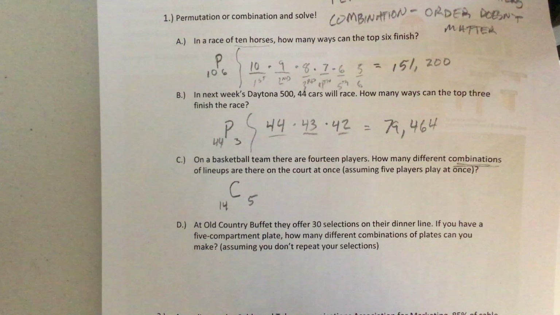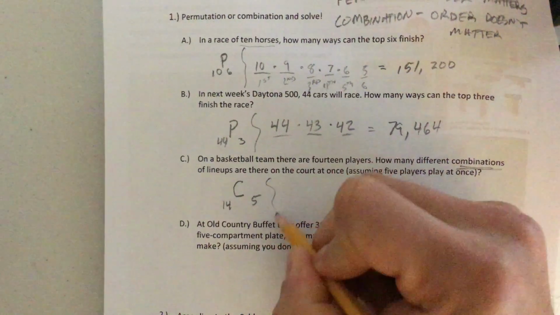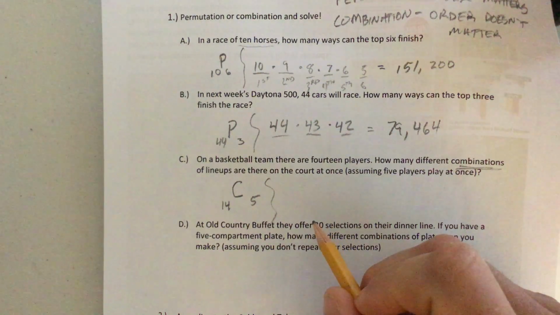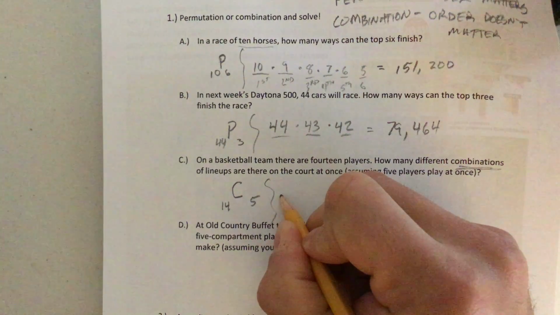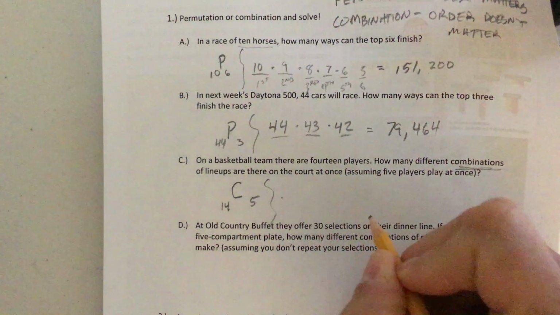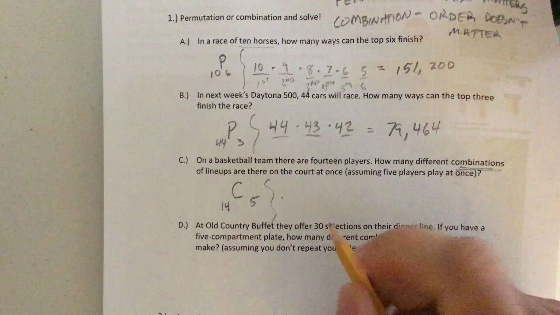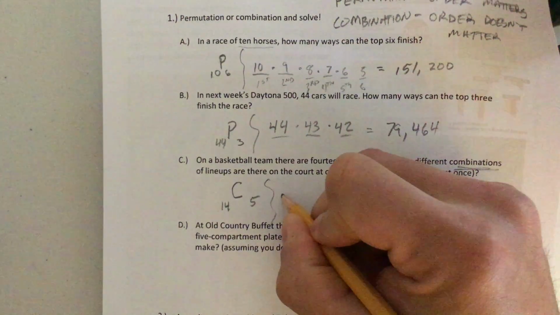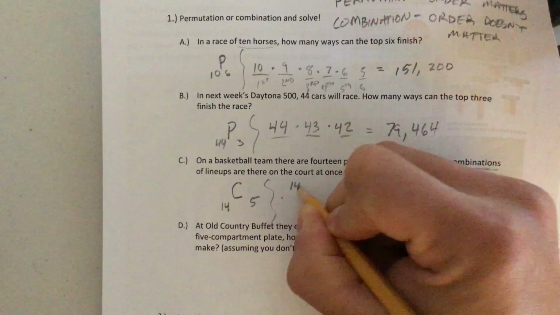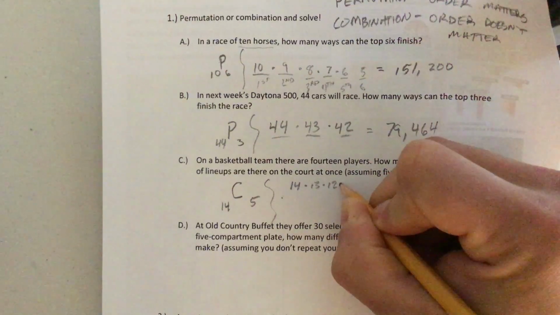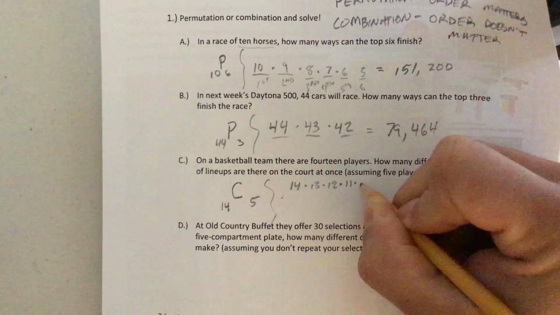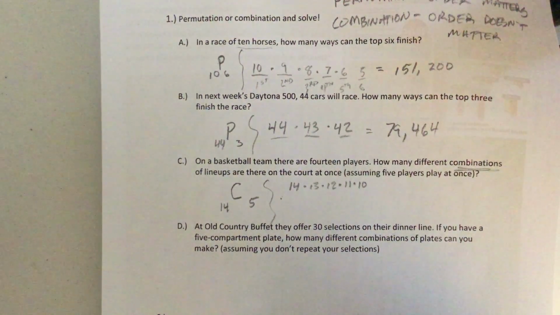And we do that in our calculator if you have it. Now, if you're like me, you're probably saying, man, I don't have one. And I was the same way when I was your age. The initial part of this looks the same. Okay, so we will have 14 for our first selection, 13 for our second, 12 for our third, 11 for our fourth, and 10 for our fifth selection.